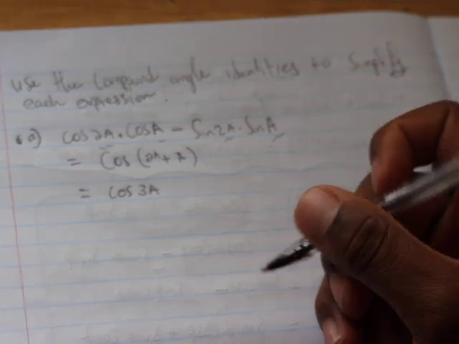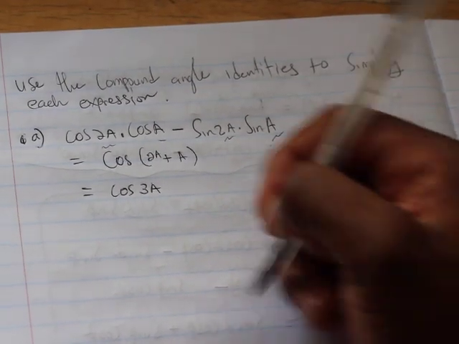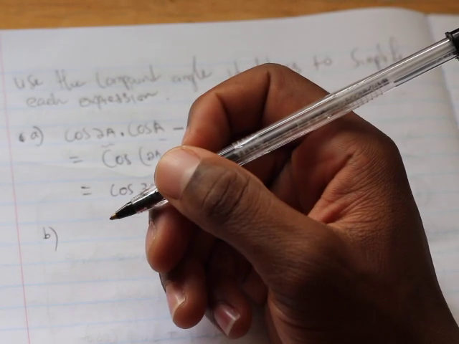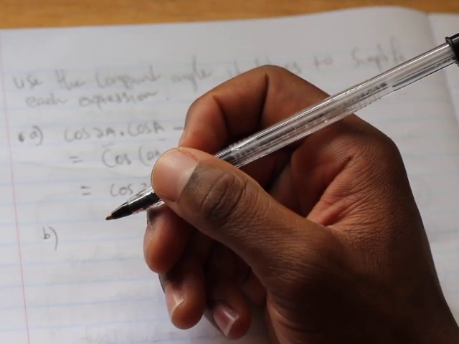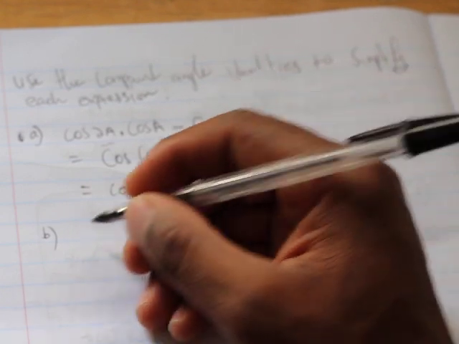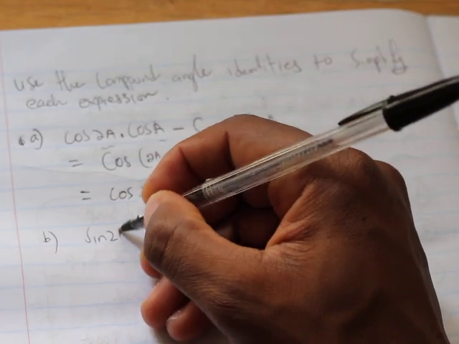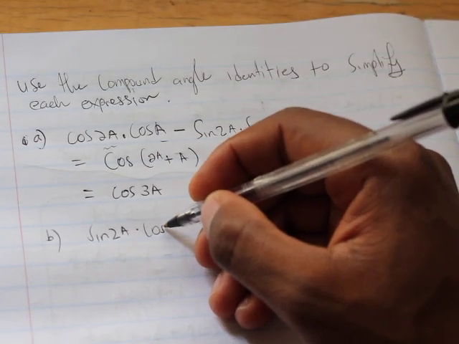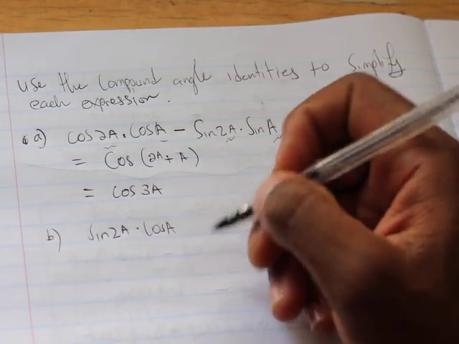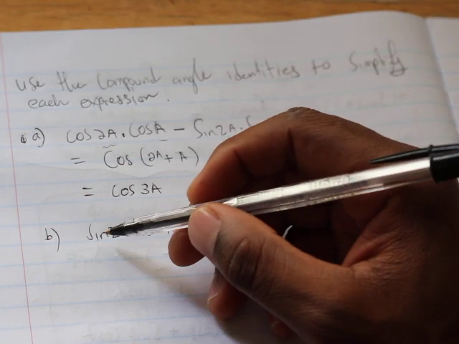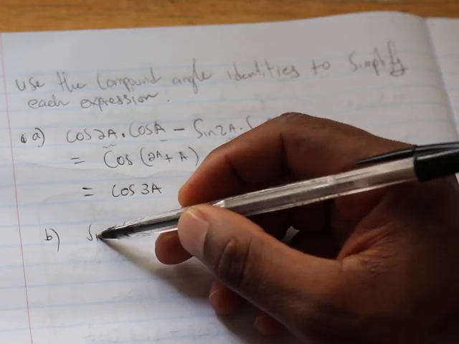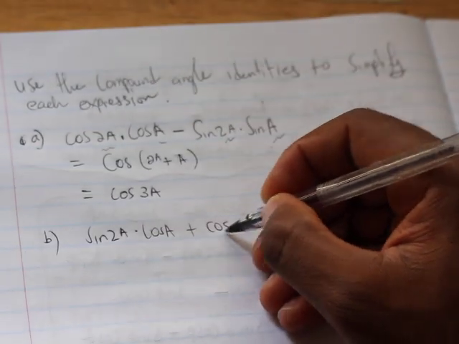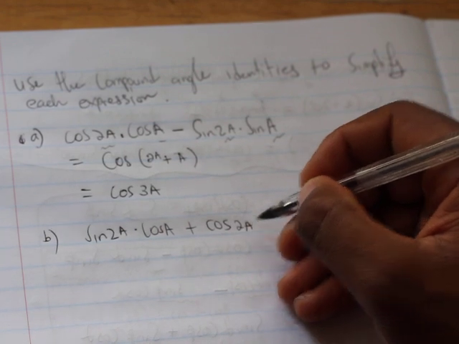Now let's look at the second question. We've got the sine of 2a times the cosine of a, plus the cosine of 2a times the sine of a. Immediately when the trig ratios are different, you already know what type of compound angle that is.